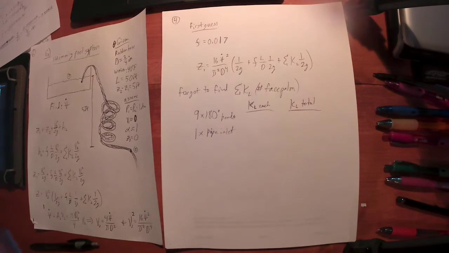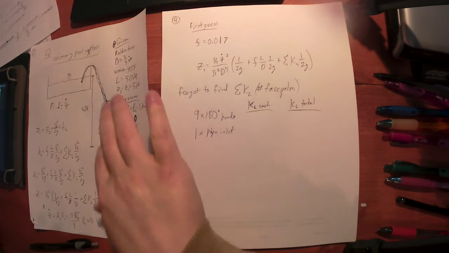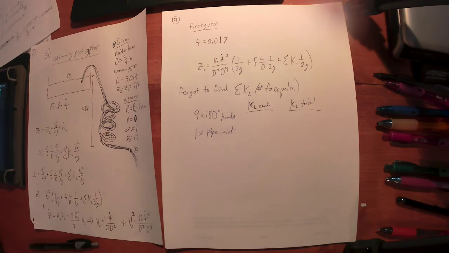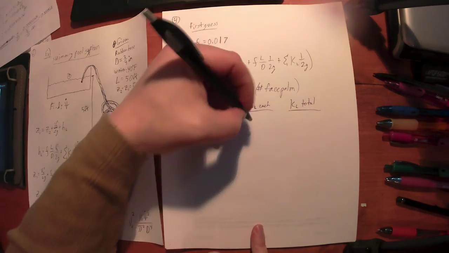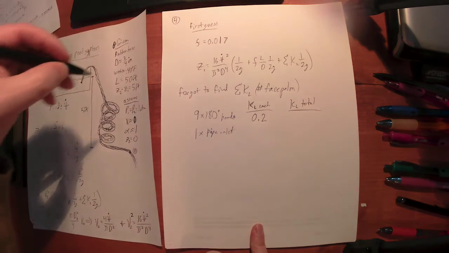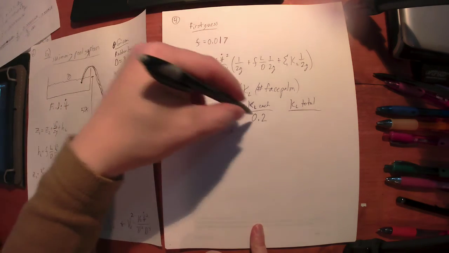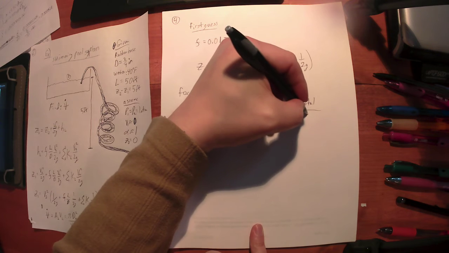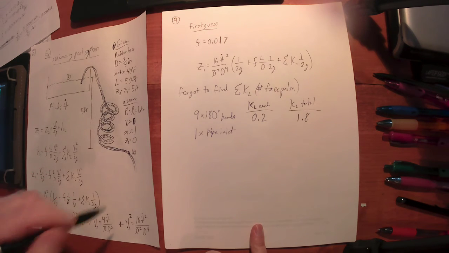There's a bunch of bends there, and every one of these bends is going to lose some energy. 0.2 might be a little bit much, but I think it's a reasonable assumption. I'm going to have 9 of those. This is 1.8 for all of the bends.